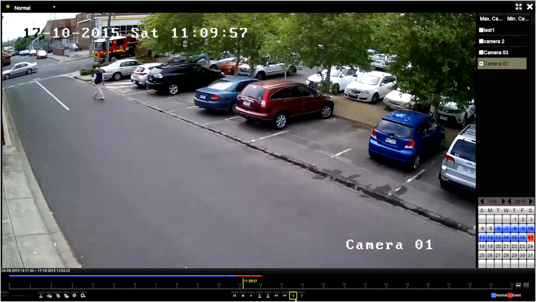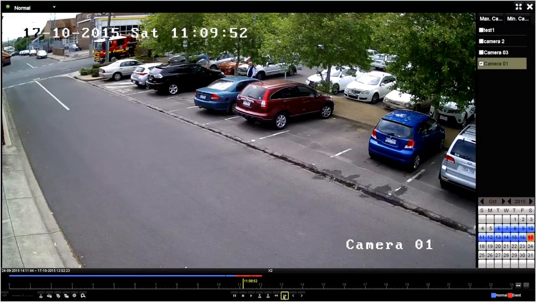Once in reverse, we basically have the same capabilities down here as when we fast forward. It works the exact same way, but in reverse. To return to forward play, we just press play again.